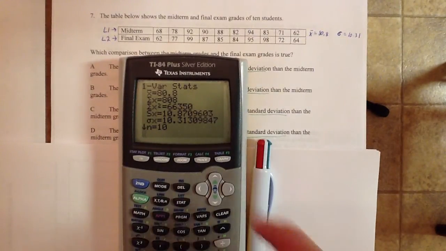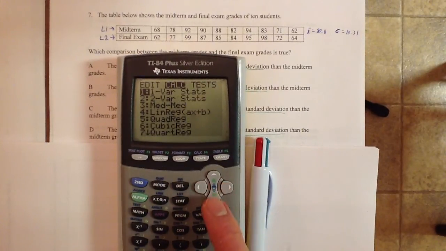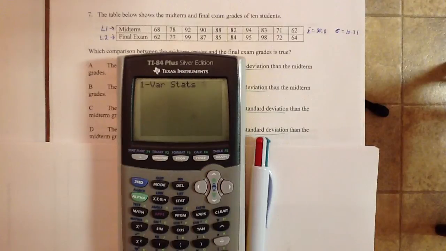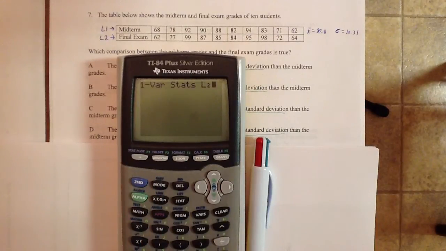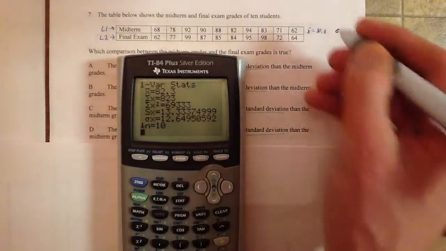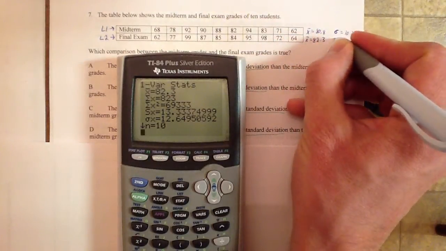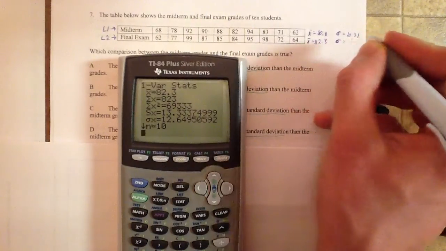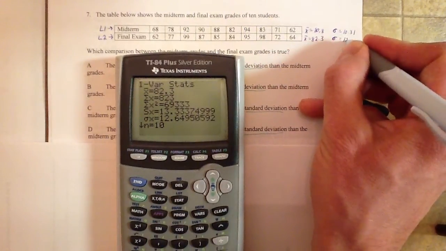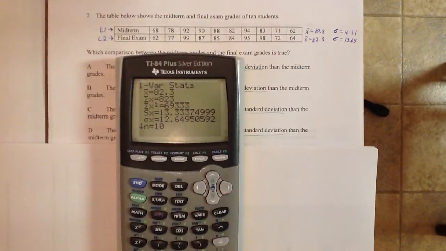Okay, we need to figure that out for L2 as well. So if we press Stat and go over to Calc, we'll hit One-Variable Statistics again. There's a tendency for people to go to Two-Variable Statistics. Don't do that. But now we need to press Second and L2, so it'll calculate this for L2. And if you press Enter, there we go. x-bar equals 82.3. And standard deviation, that sigma, mine always looks like a 6, equals 12.65.